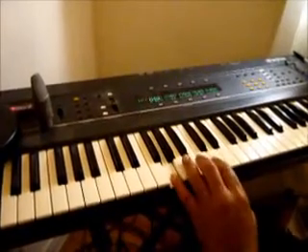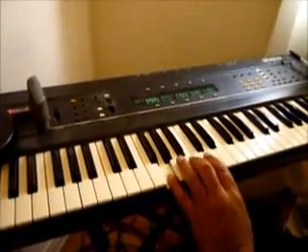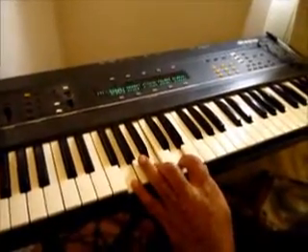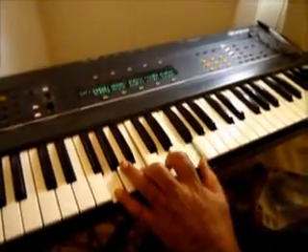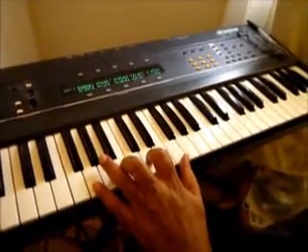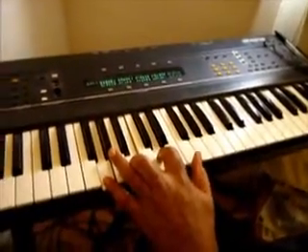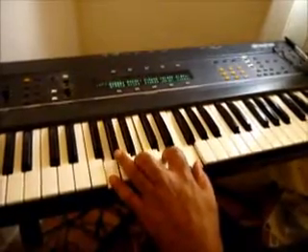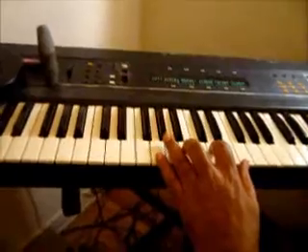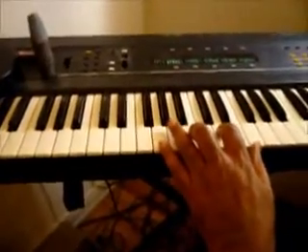Now what we're going to do is hit our G, skip the next note, hit our B, skip the next note, hit our D, skip the next note, and hit our F, which is the 7th. So we got root, 3rd, 5th, 7th. That's your G7 chord. This chord is used in every key.